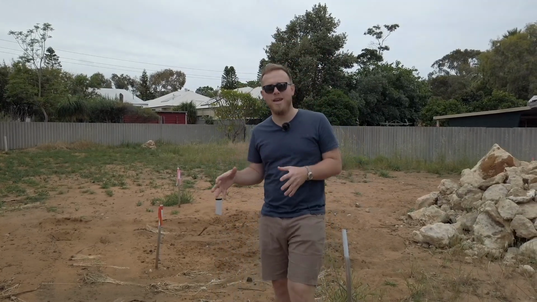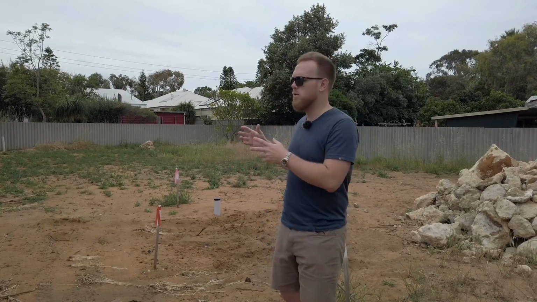I'm out at the next property, which is in White Gum Valley. This is a rear block. It's 342 square meters. It's on the market for 386. It works out to about $11.50 a square meter. Now, the reason why I come to rear blocks is to talk about rear blocks versus front blocks versus blocks that come off a lane.